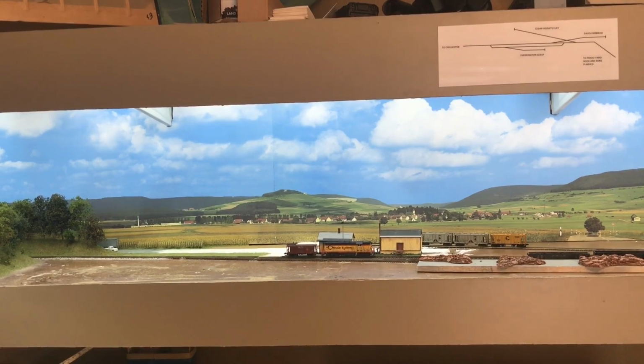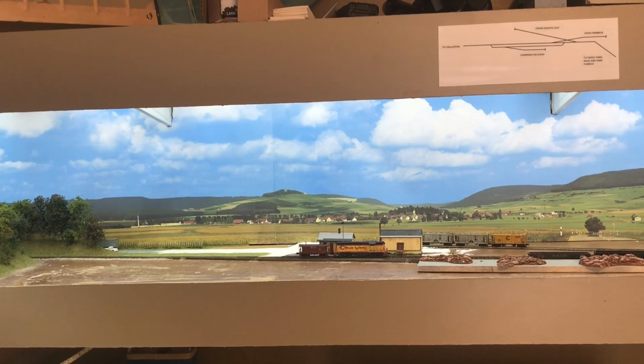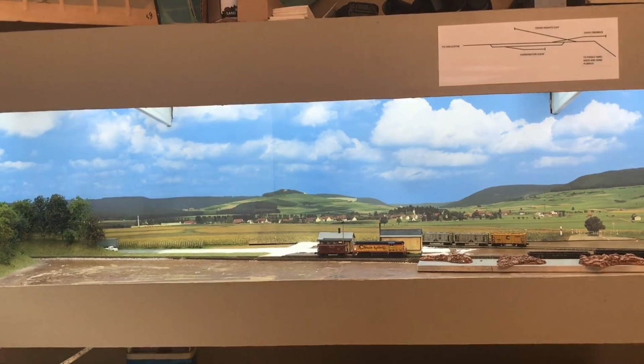So let me stop here, and I will show you some pictures of the depot the way it is, and then I'll talk about each of the industries as the train comes up to them.